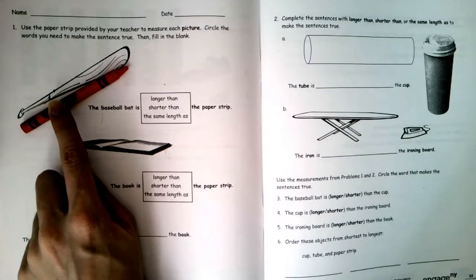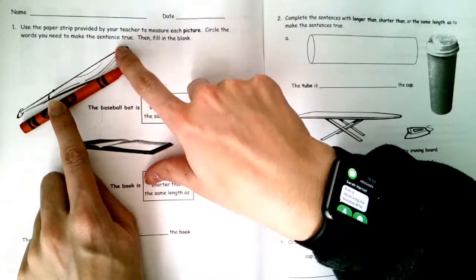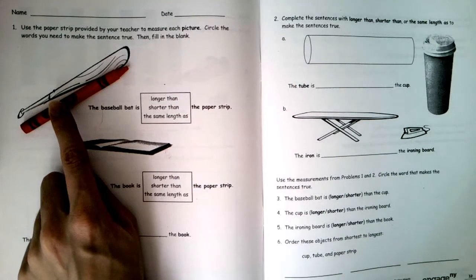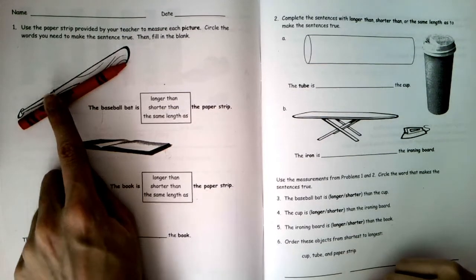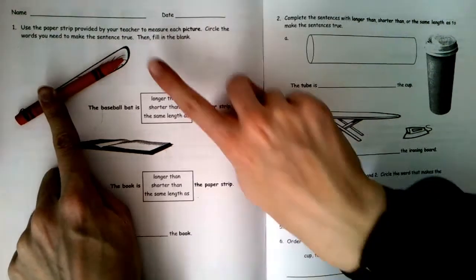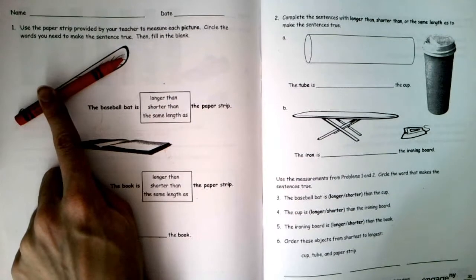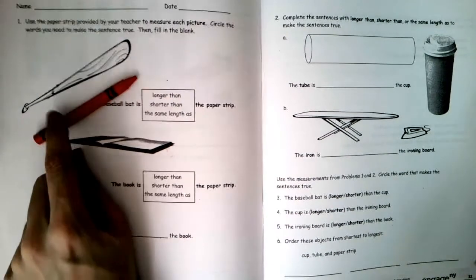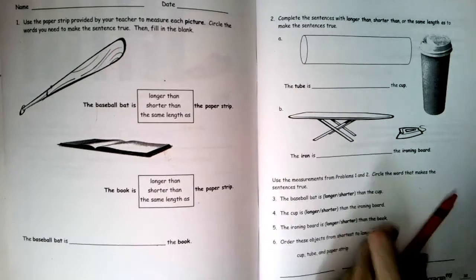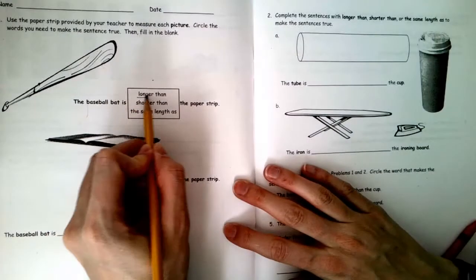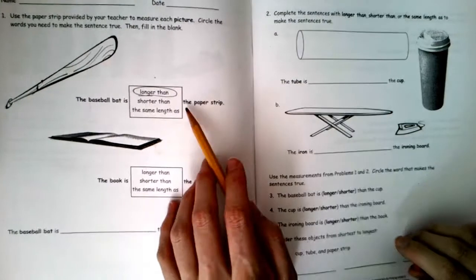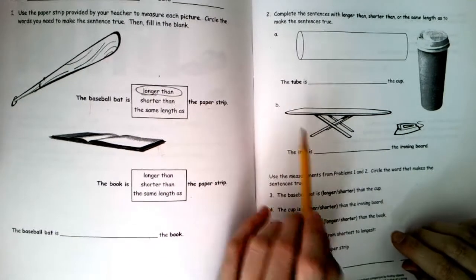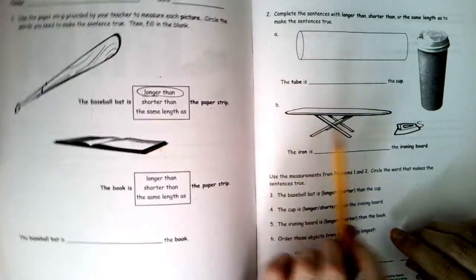And look, is the baseball bat longer than, shorter than, or the same length as this crayon? I see the bat going a little bit farther. So the bat must be longer than, we're going to circle it, longer than the crayon we're pretending. Remember, paper strip we don't have, we're using a crayon.